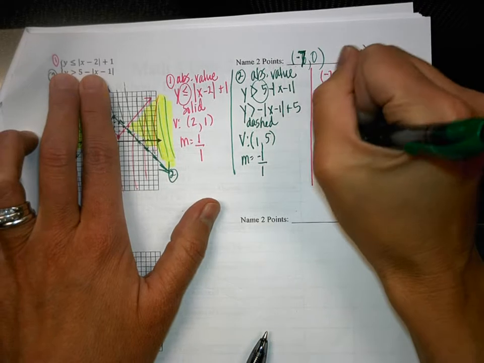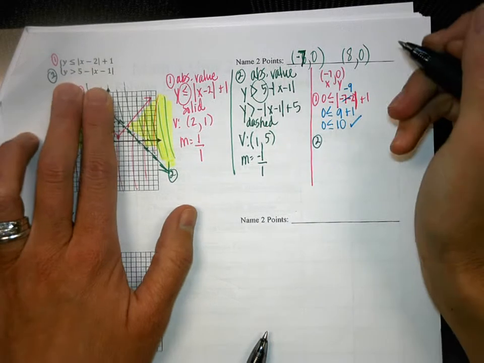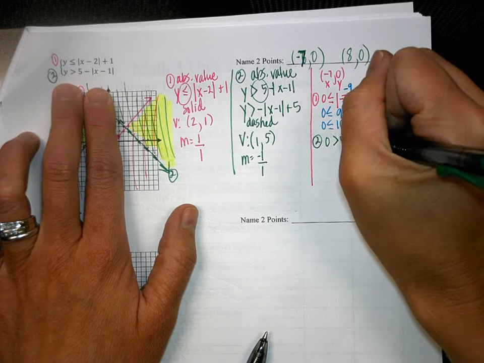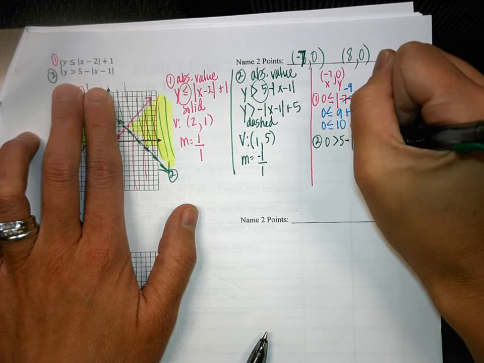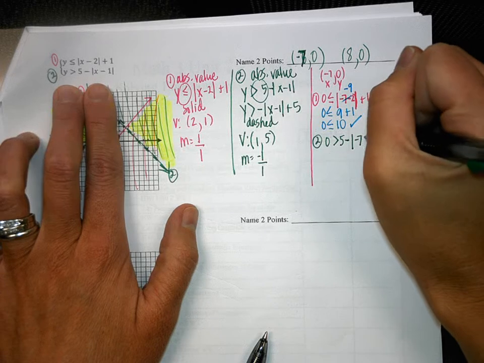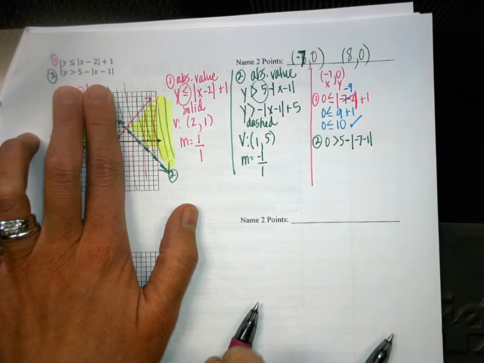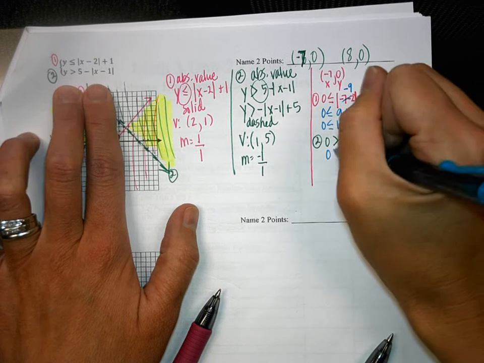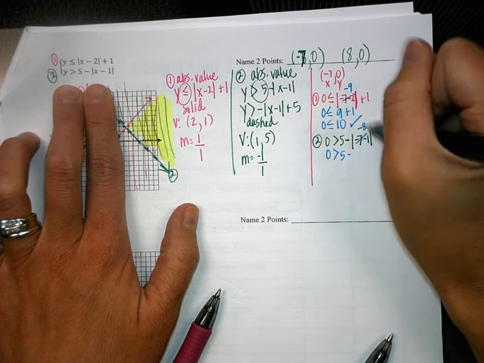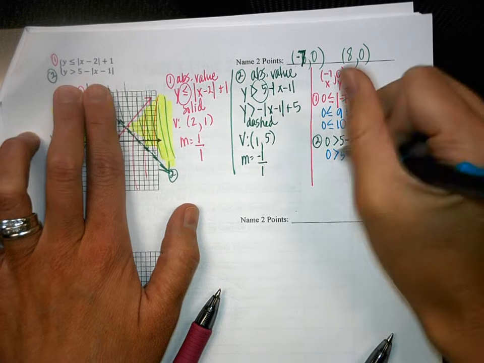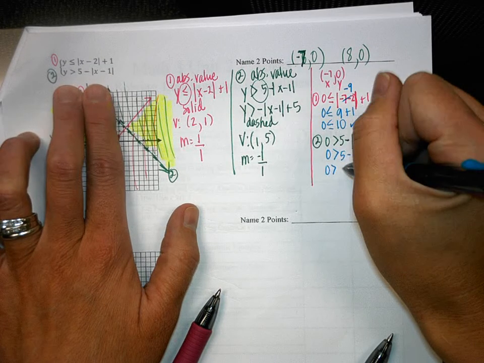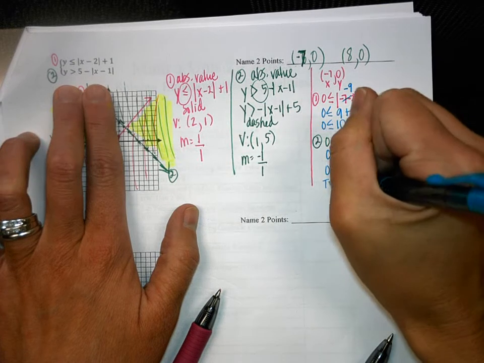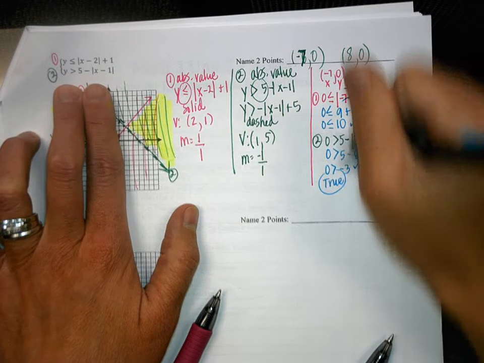Equation 2, same thing. Now I'm going here to equation 2, plugging in the x and y values. So 0 is greater than 5 minus the absolute value of negative 7 minus 1. So negative 7 minus 1 is negative 8. 0 is greater than 5 minus, and the absolute value of negative 8 is positive 8. And then 5 minus 8 is negative 3. Is 0 greater than negative 3? And that is yes, it's true. So that works. Okay, so this point does work for both of those.